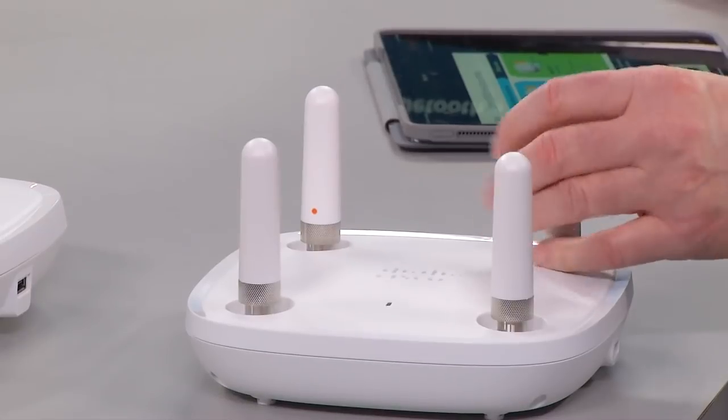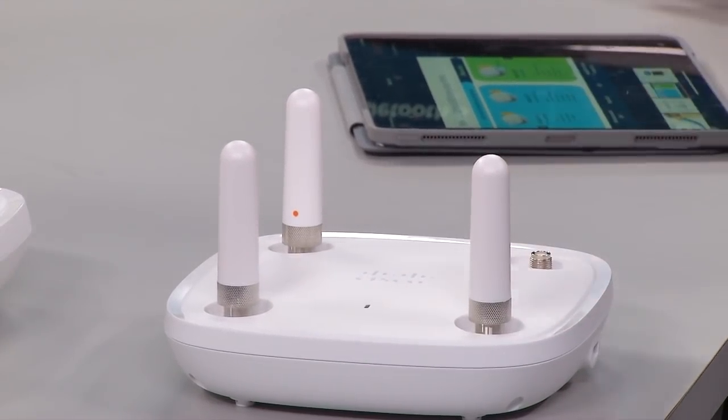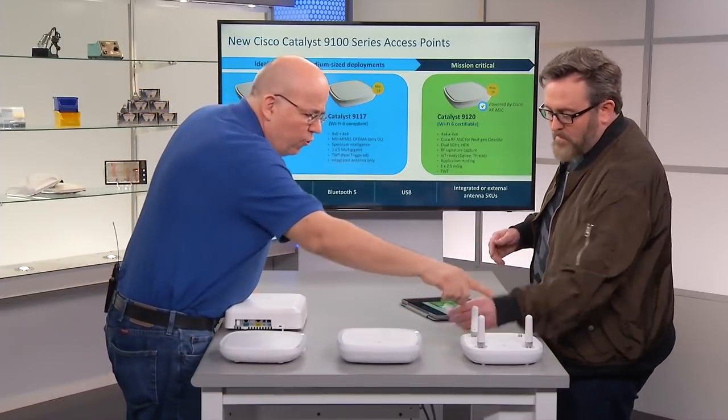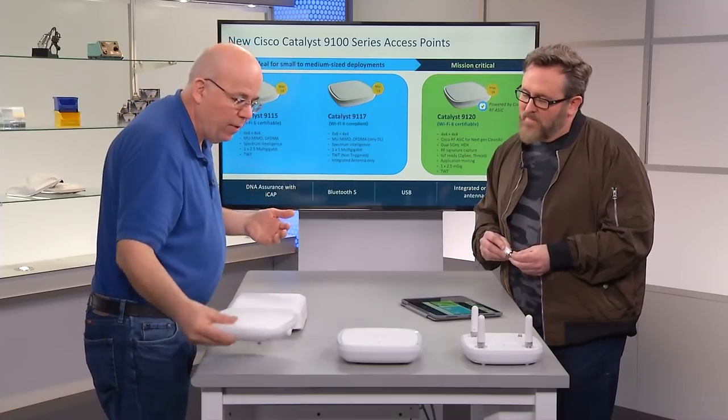If you're a hospital and you want to cover a long hallway, or you want to do an outdoor link, or you can just take these off and put on whatever kind you want, right? If you want a patch antenna, you want to focus your beam a little bit more. Correct. So this 9115 comes in this external antenna version, and it comes in an internal version that looks a whole lot like this one, essentially. But this one's a lot different. We'll talk about that in a minute.